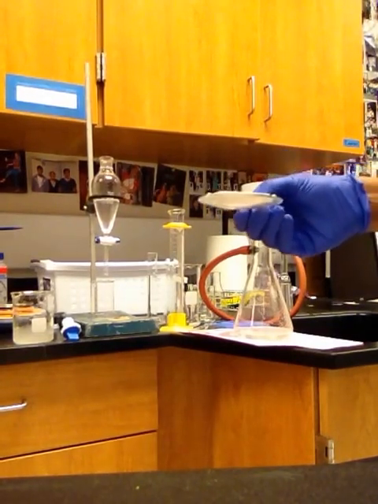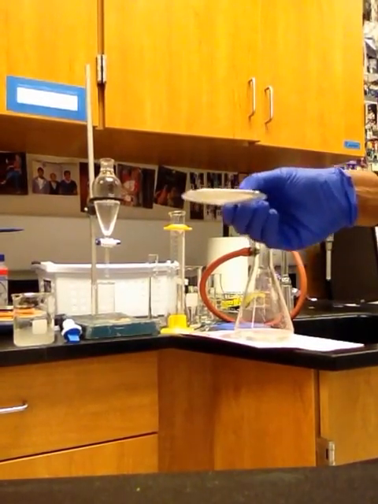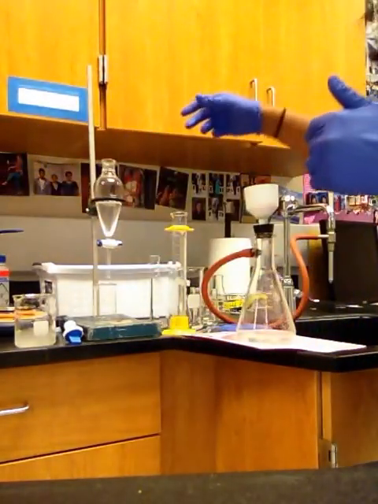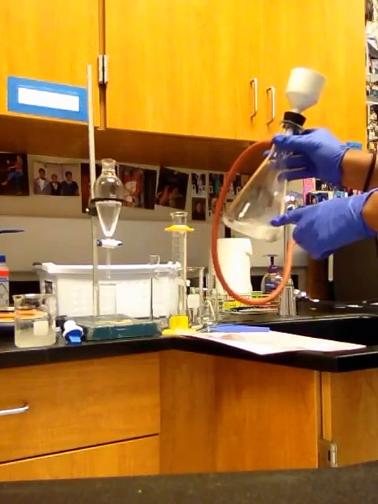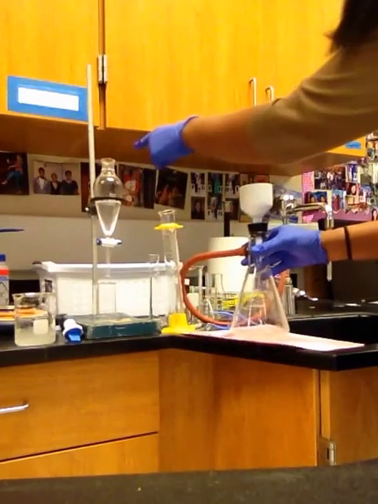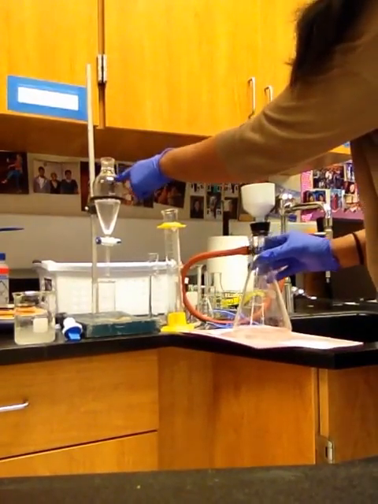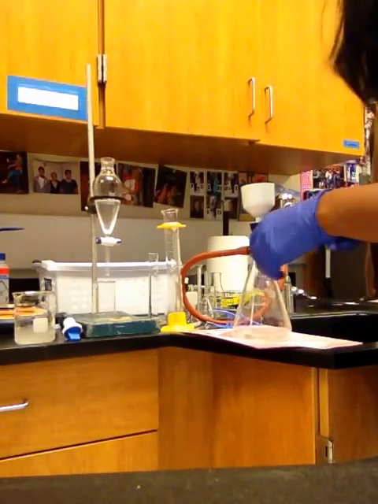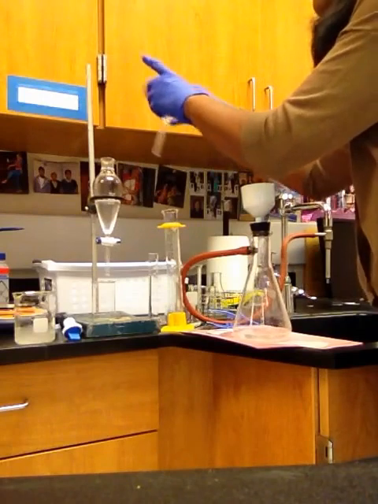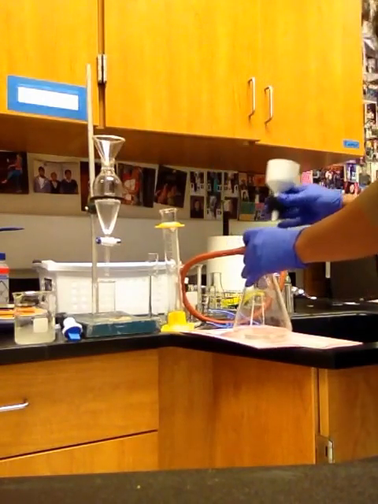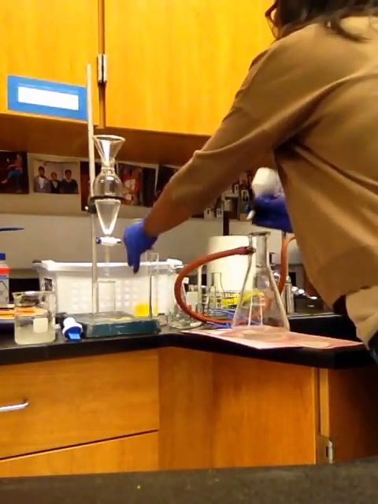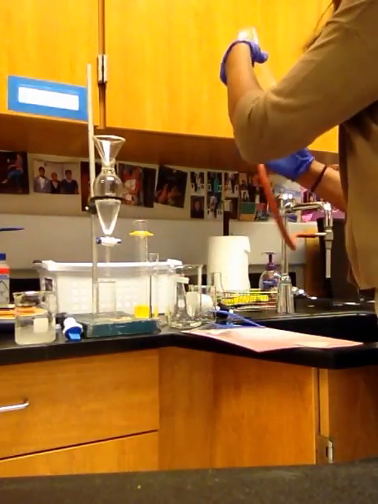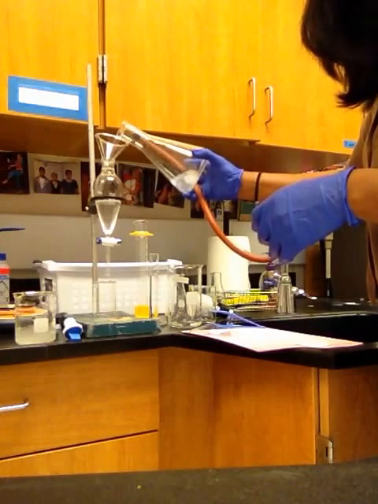Now we have separated one of the 3 components of quick egg relief, which is the binder. Let's move on with the other 2. So now you're going to pour the filtrate into a separatory funnel, and I already did that here. While you pour this, use a funnel to pour this liquid from the Buchner funnel into the separatory funnel.